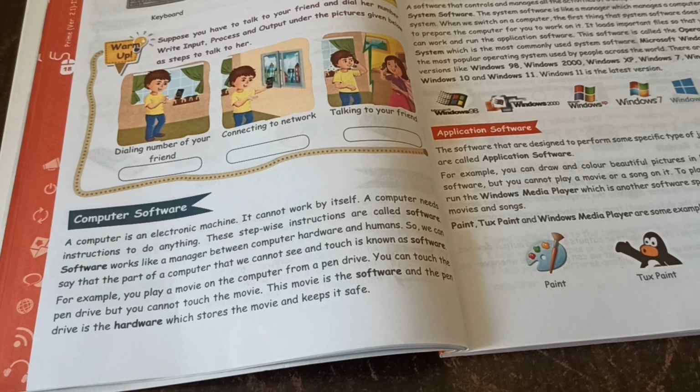So we can say that the part of a computer that we cannot see and touch is known as software. And the opposite, the things we feel and touch, are hardware. For example, you play a movie on the computer from a pen drive. You can touch the pen drive, but you cannot touch the movie. This movie is the software and the pen drive is the hardware, which stores the movie and keeps it safe.